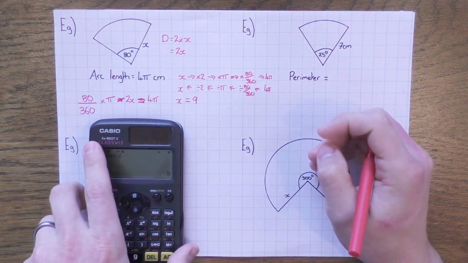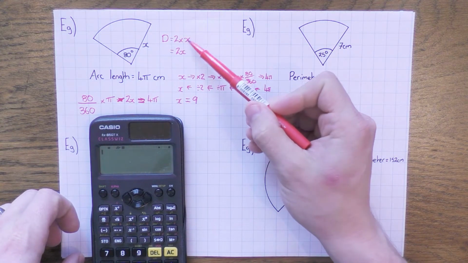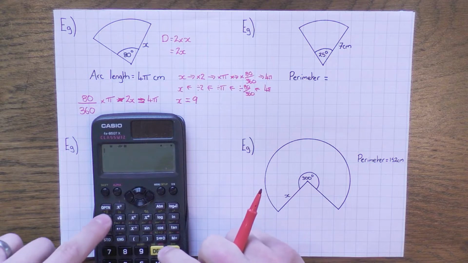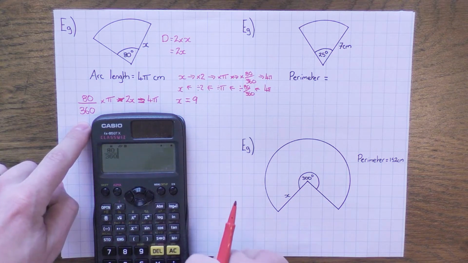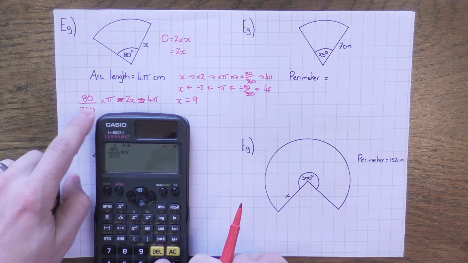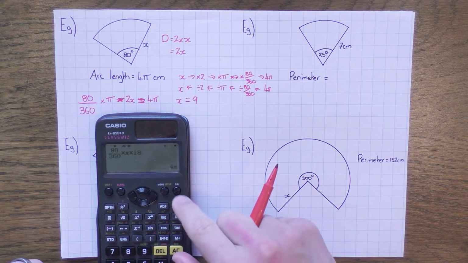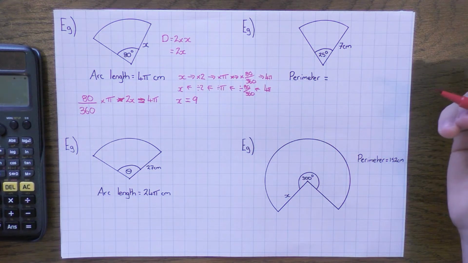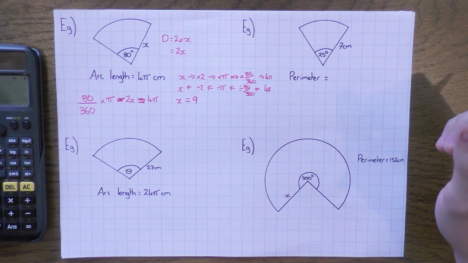Now once you've done all this, just check it and make sure it does work. So if I had 9, 2 times 9 would be 18, so the diameter would be 18. So I would do 80 over 360 times by pi times by my 18, which would be the diameter, and I get 4 pi. So yes, it works. So it's one of these lovely questions where you can go back and check you're right, so you can leave the exam hall knowing that you've definitely got that question right.